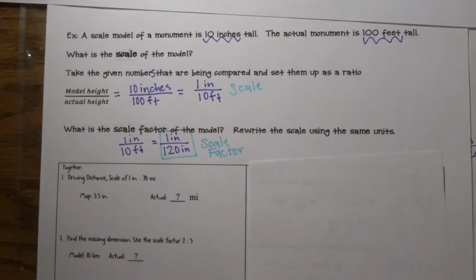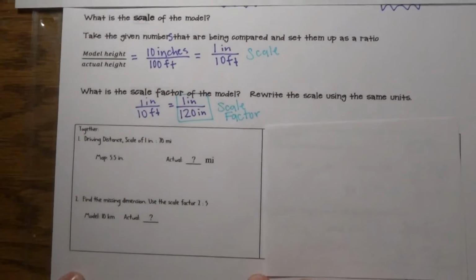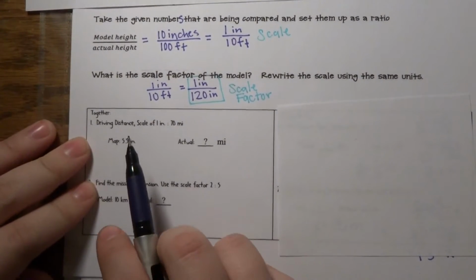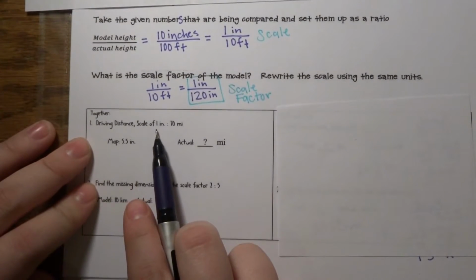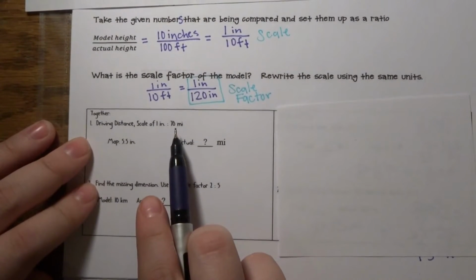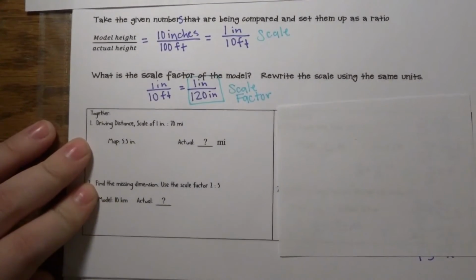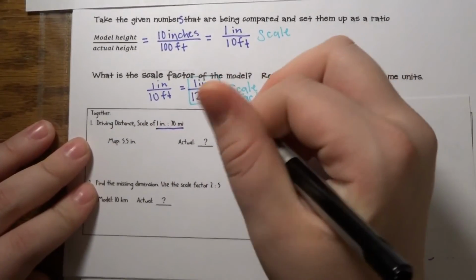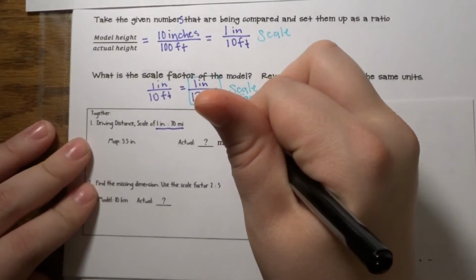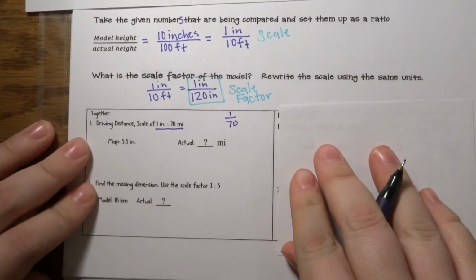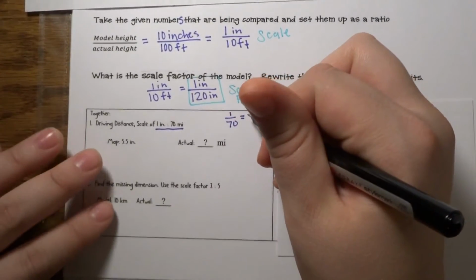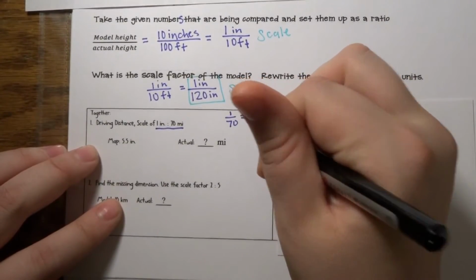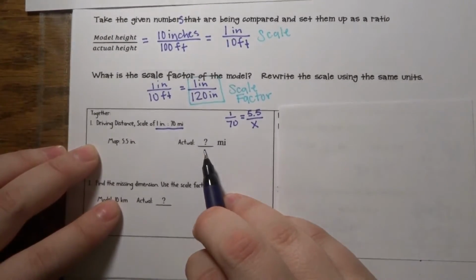Okay. So let's go down here to the problems. So we could do it together. So we have a driving distance with a scale of 1 inch to 70 miles. So our first step was to set up a proportion using the scale. Here's our scale. So we'll have 1 over 70 equal to 5.5 over x. Because this is what we're trying to find as x.